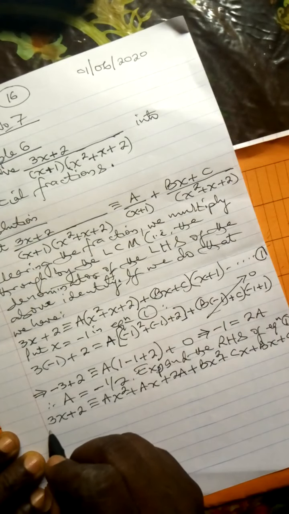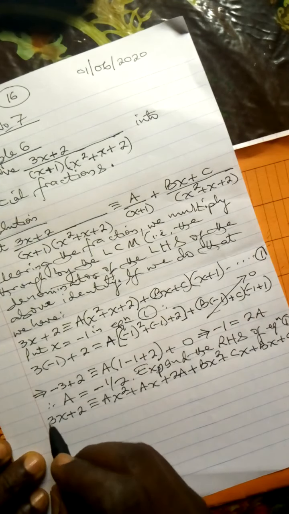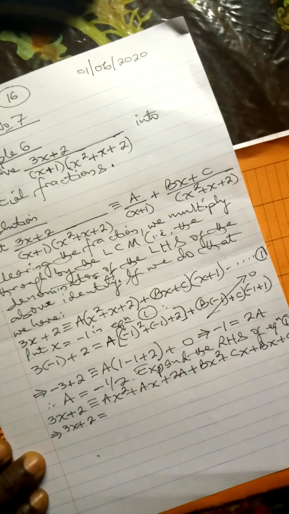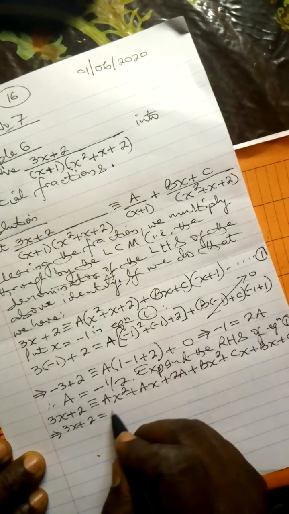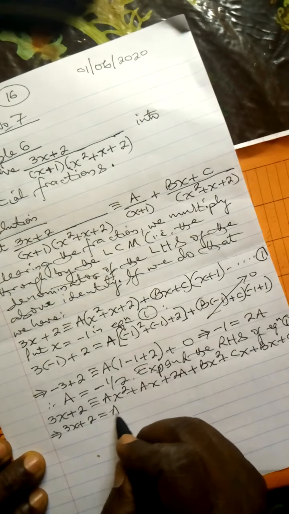So this means that 3x plus 2 is equivalent to, all those terms involving x squared I group together, that is ax squared plus bx squared.